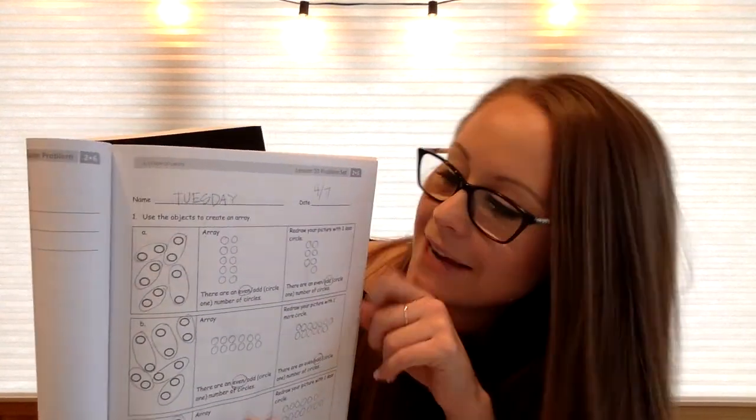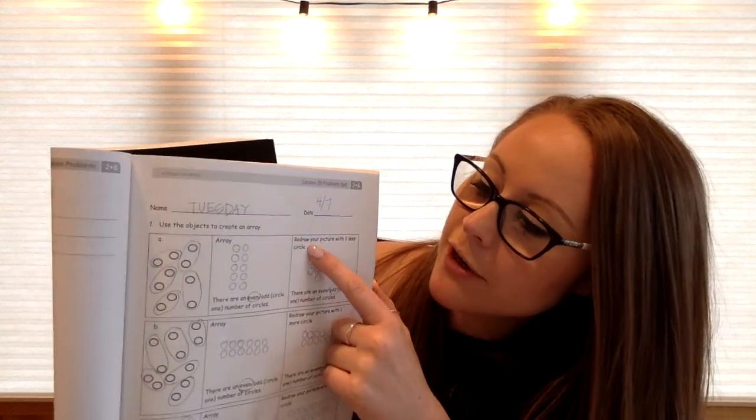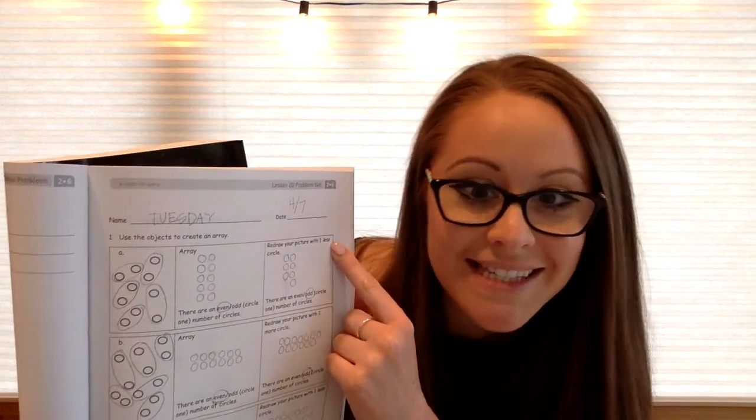Okay? And then over here it says redraw your picture with one less circle. So take away one of those. Instead of having 10, now I just have 9. And then I can see there are, well, if I took that one away, is it going to be an odd number or even number? It's going to be odd, right? Because there's one man out. Not everyone has a pair. So that's what you're going to be doing for them.